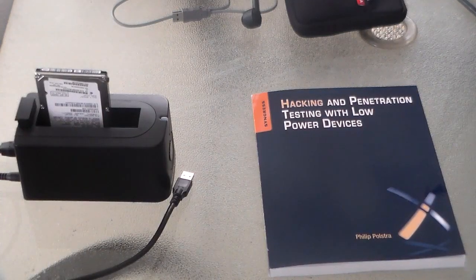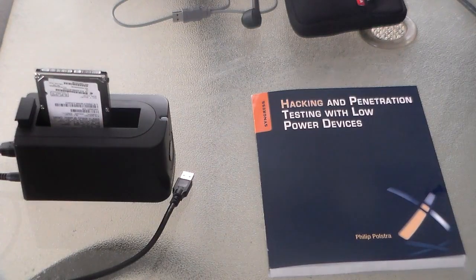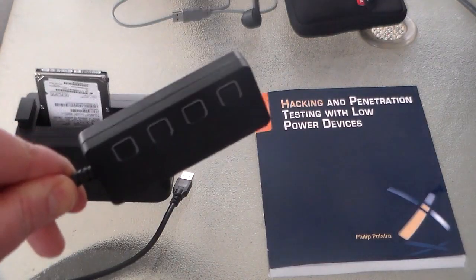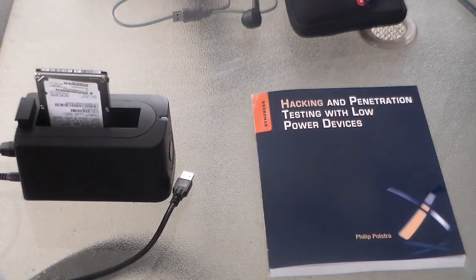So here I have some pretty simple devices. I have my docking bay right here. And this is pretty cheap. This is about a $35 item that you can get online. It's USB 3 and it supports 2.5 and 3.5 inch SATA drives, which are the most common ones that you'll encounter. And I also have here a nice inexpensive USB 3 hub.